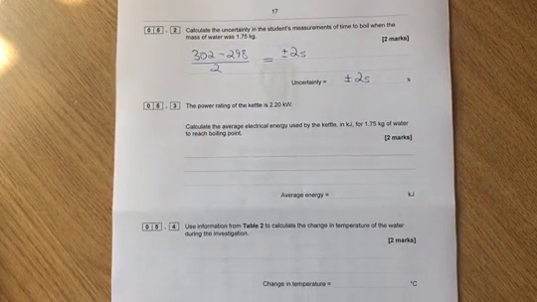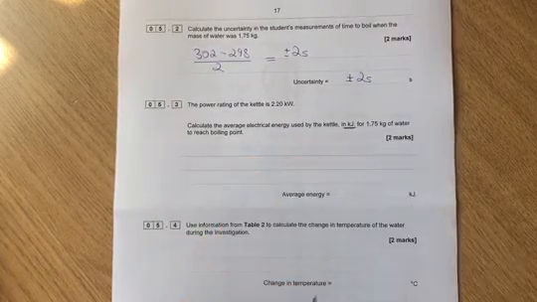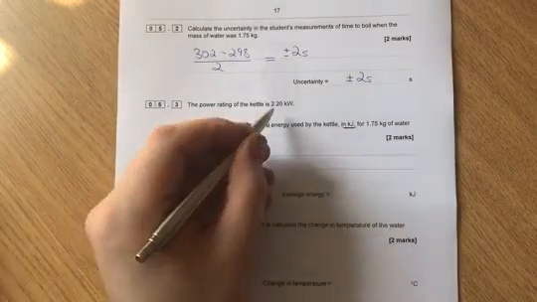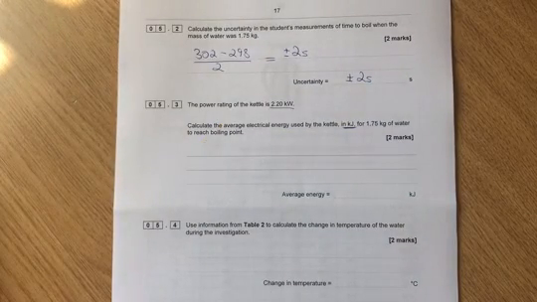5.3 requires you to do a calculation to calculate the electrical energy used by the kettle in kilojoules. Very important, for the 1.75 kilograms of water to reach boiling point. You're told the power of the kettle is 2.20 kilowatts. So, first thing we need to consider is what mathematical relationship do we need to use.